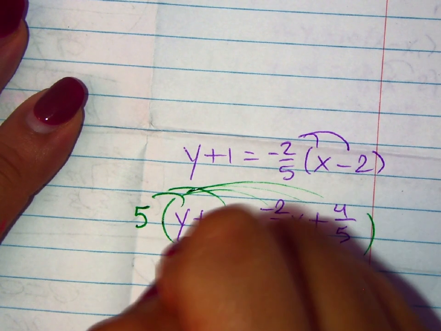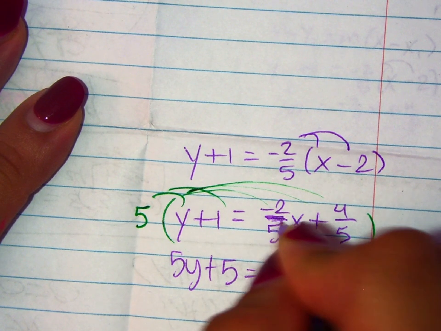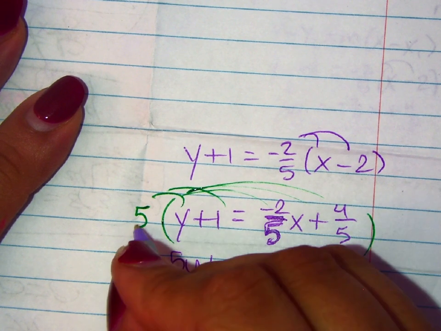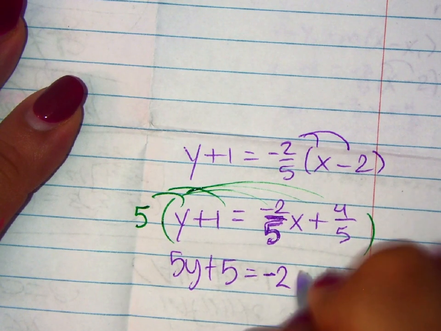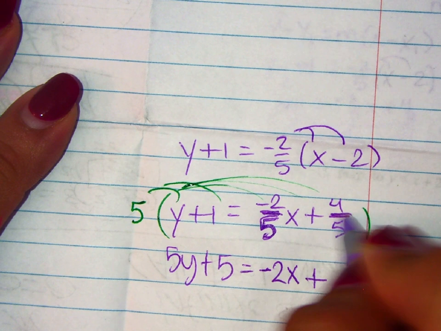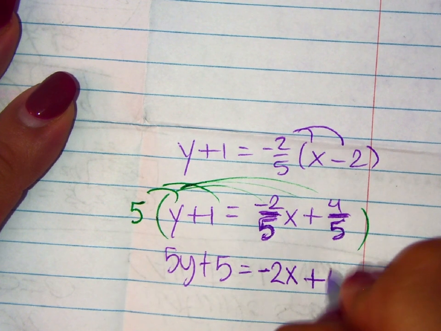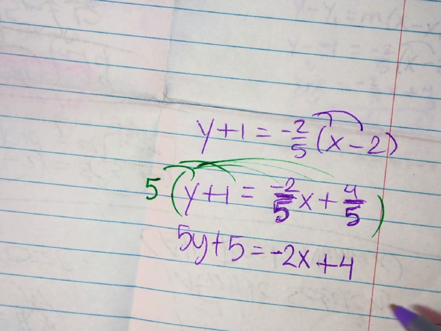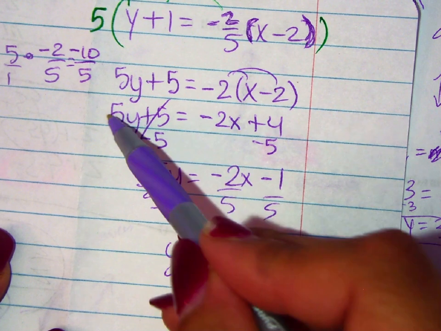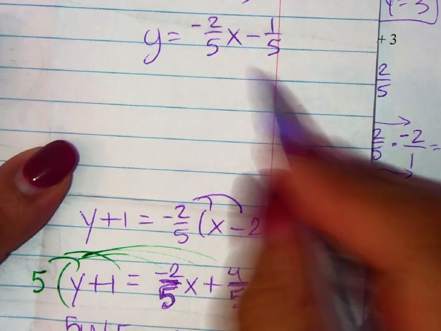So you will have 5y plus 5 equals, and then the division of 5 cancels with the multiplication of 5, so you have negative 2x plus 4 divided by 5, and again the division of 5 cancels by multiplying times 5, so plus 4. And then this results in this part right here. So then therefore all the steps follow and you end up with that answer.